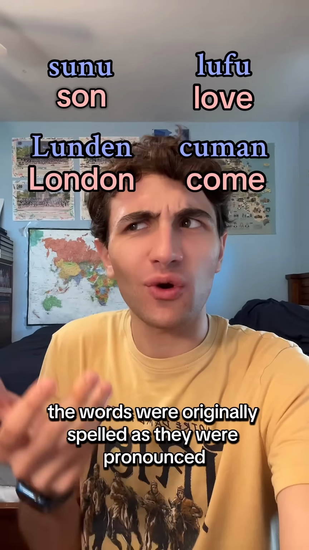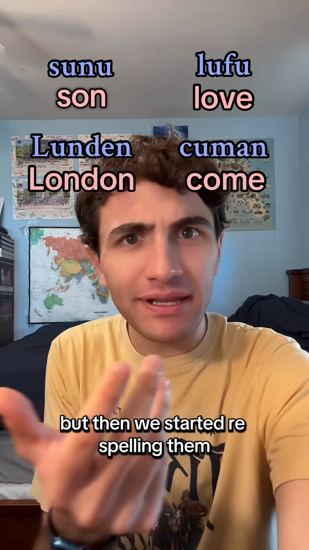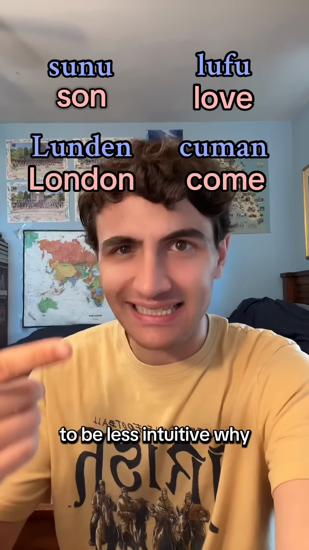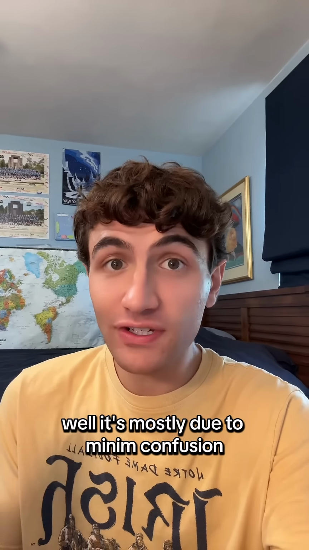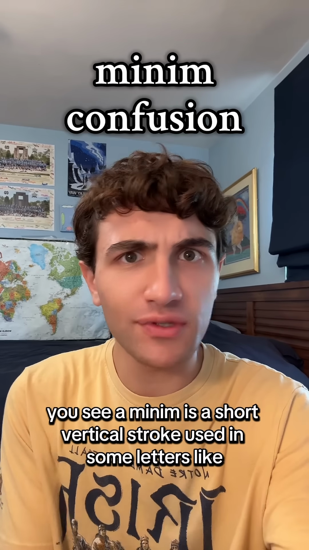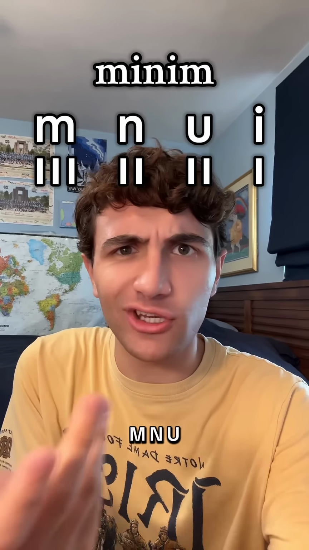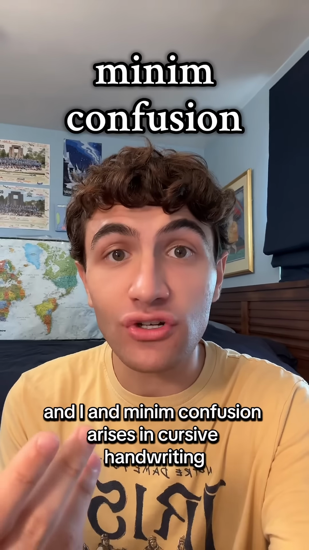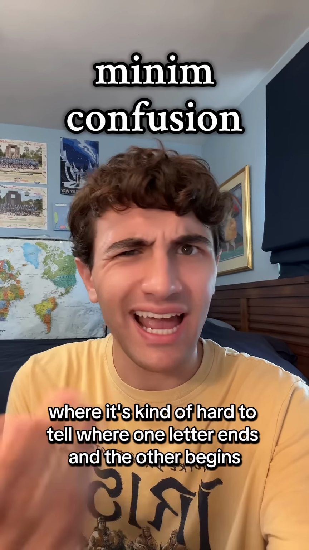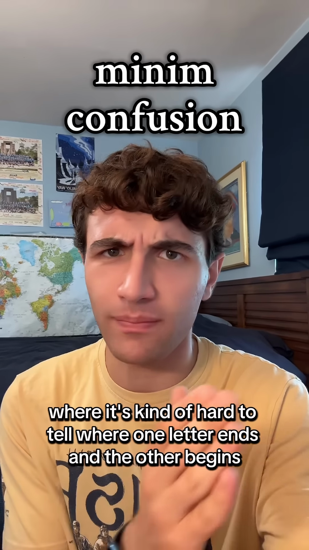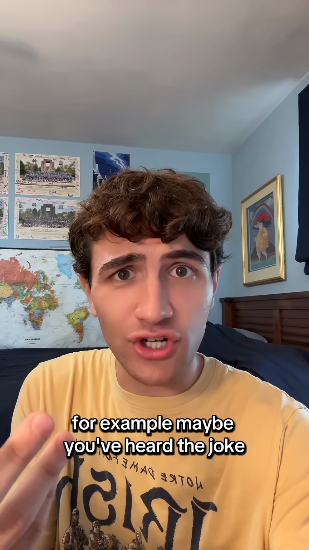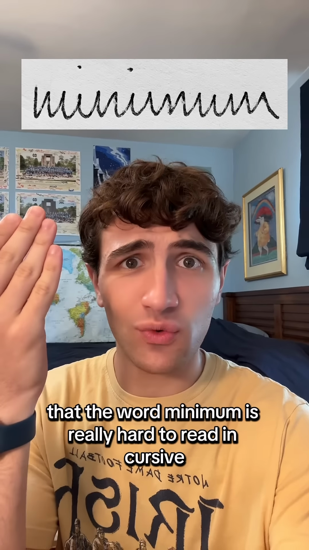So wait, the words were originally spelled as they were pronounced, but then we started respelling them to be less intuitive? Why? Well, it's mostly due to minim confusion. You see, a minim is a short vertical stroke used in some letters, like M, N, U, and I, and minim confusion arises in cursive handwriting, where it's kind of hard to tell where one letter ends and the other begins. For example, maybe you've heard the joke that the word minimum is really hard to read in cursive.